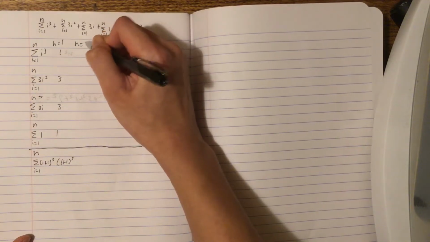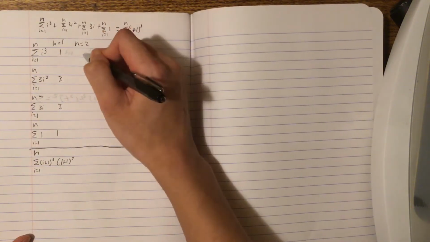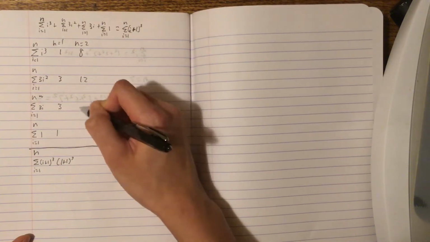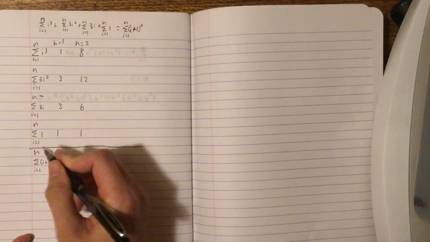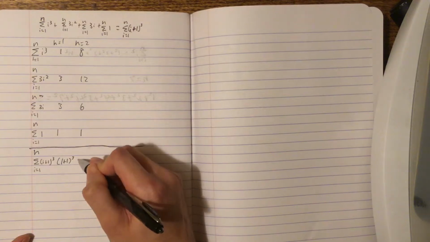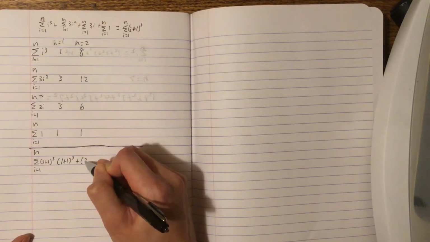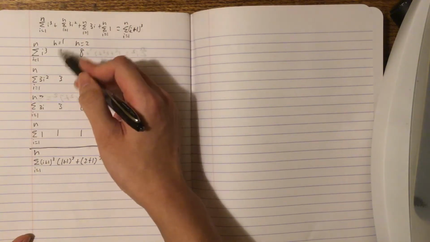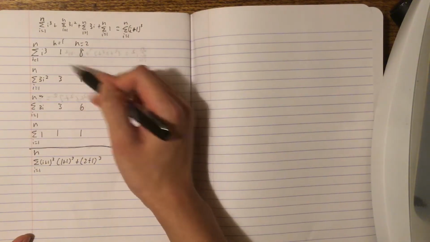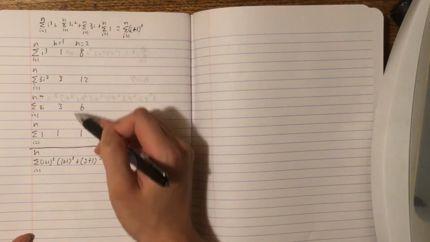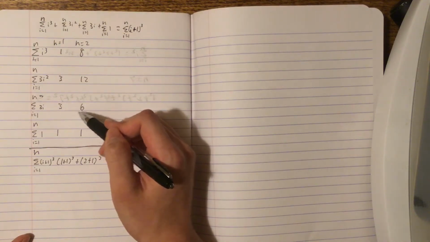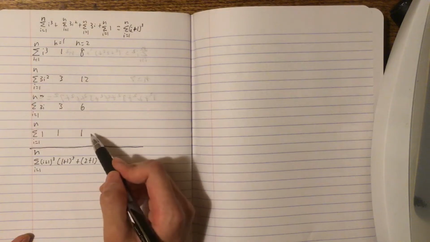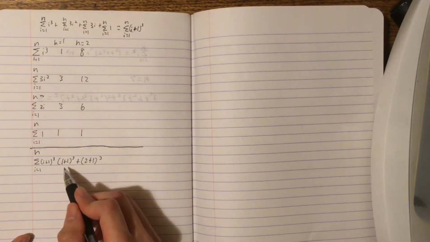Let's see for n equals 2. This would be 8, this would be 12, this would be 6, this would be 1 again. And then this would be plus 2 plus 1 cubed. Now if we sum all of these, this is n equals 2. We also have to take into account this. So 9 plus 15 is 24, plus 9 is 31, and plus 2 is 33. So this should also equal 33.